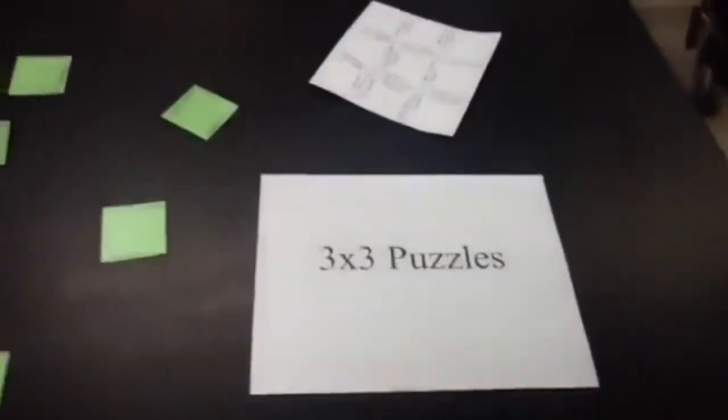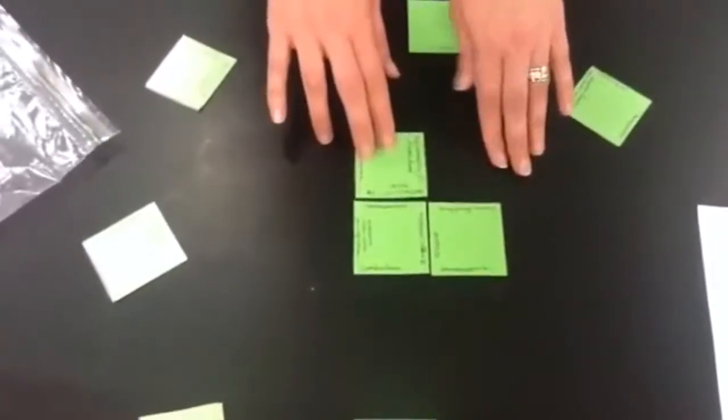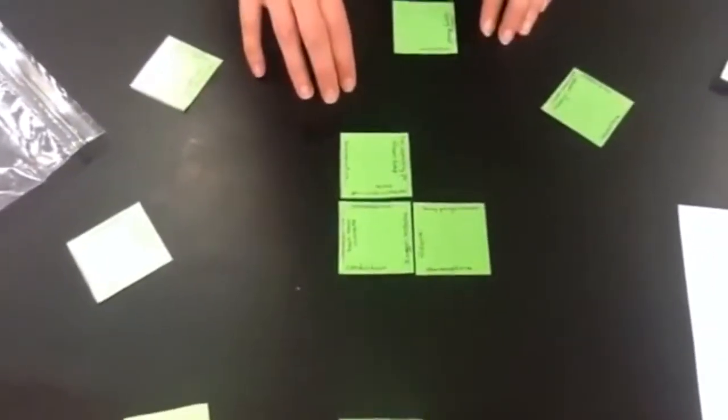We use 3x3 puzzles for vocabulary assessment. These are cards that have simply been cut up. The middle card has 4 terms or definitions around the outside, and students have to match up the term with the definition, the term with the concept, until they end up with a 3x3 card.